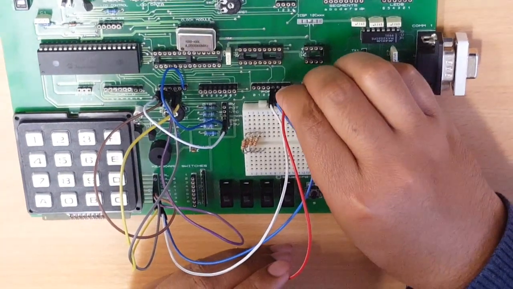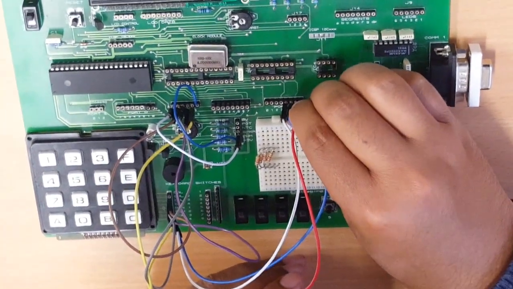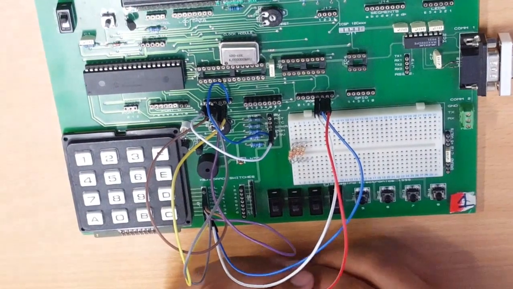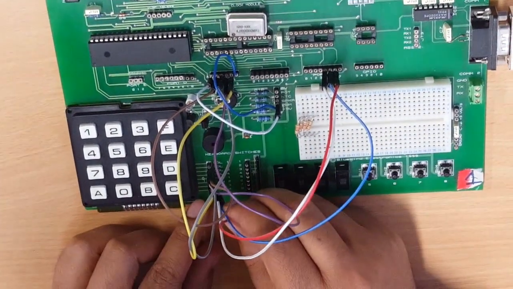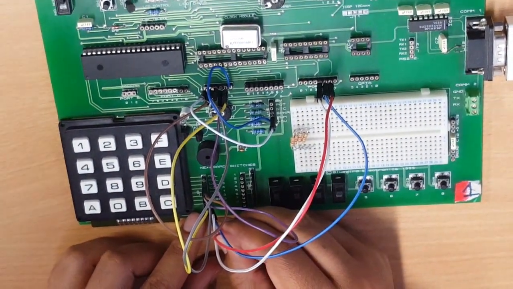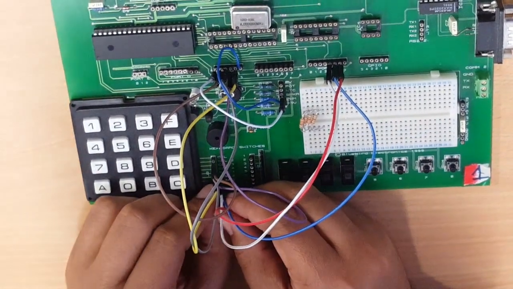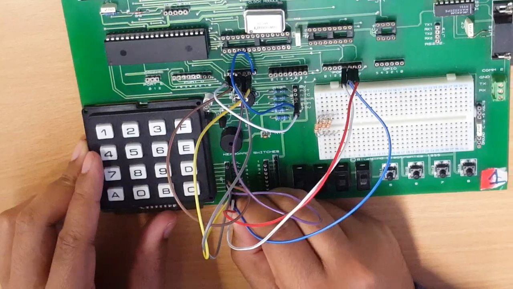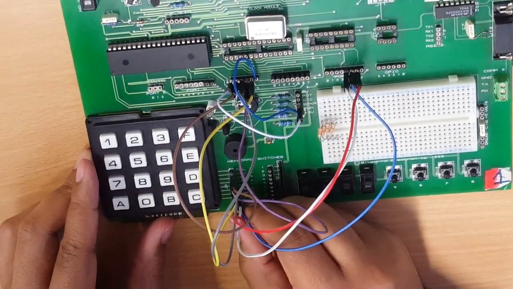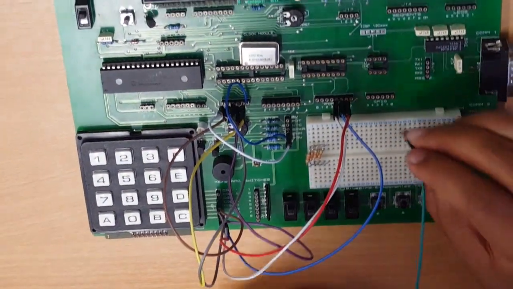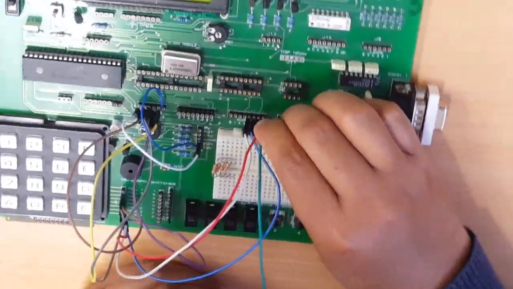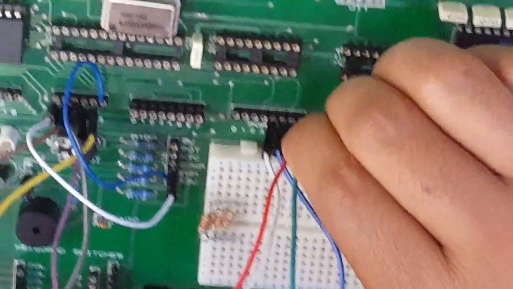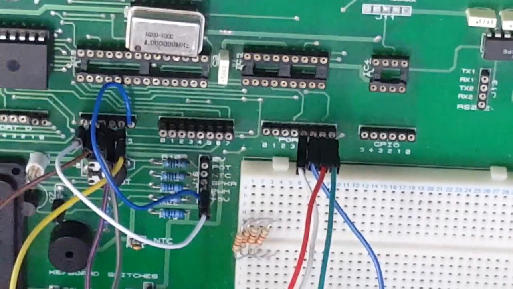Pin 6 goes with row 3, and pin 7 in port B with row 4.